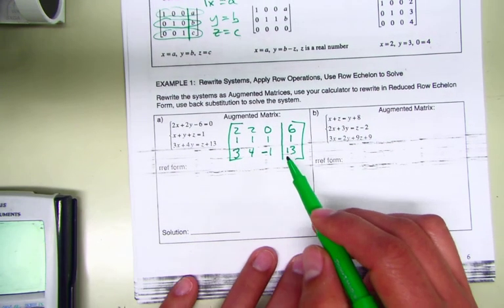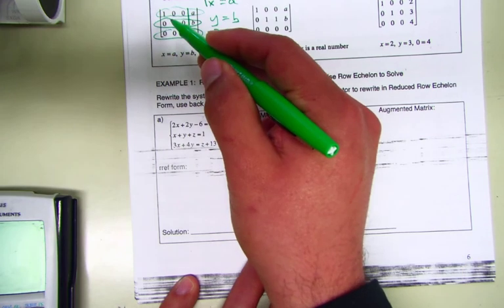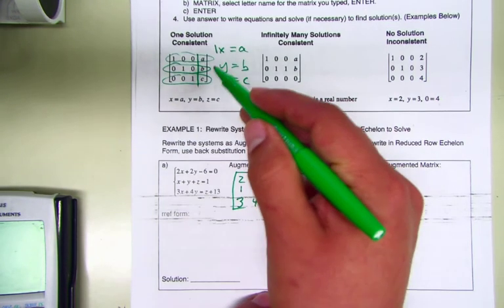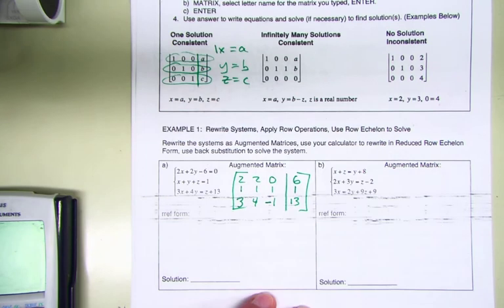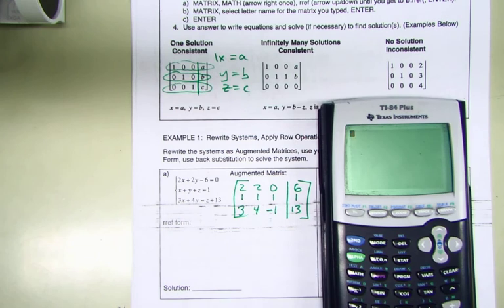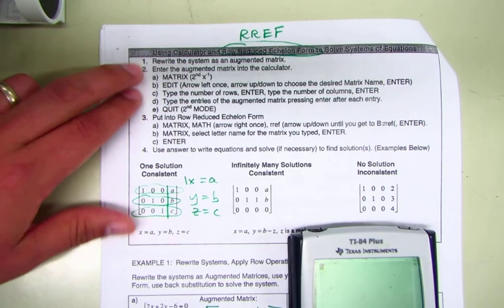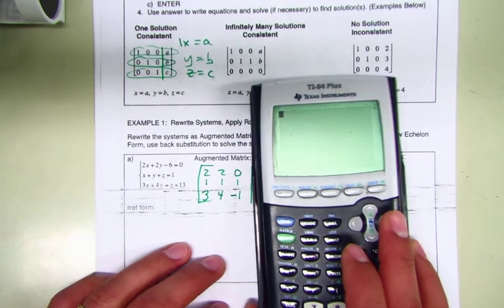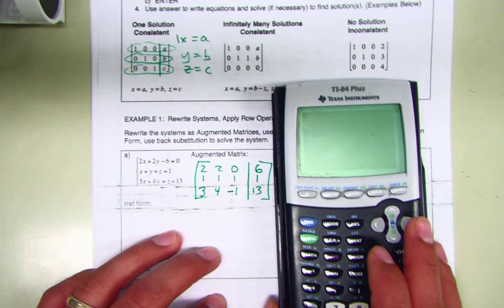And now the calculator will put it in this form. In other words, if we tell it to do reduced row echelon form, it'll write it out in this format for us, and we'll just know the answers, hopefully, by just looking at the matrix. Okay, so here's how you put them in. And again, if you ever forget, all your steps in detail are summarized up here on this page. Okay, but once you kind of know where the menu's at, it's pretty intuitive.